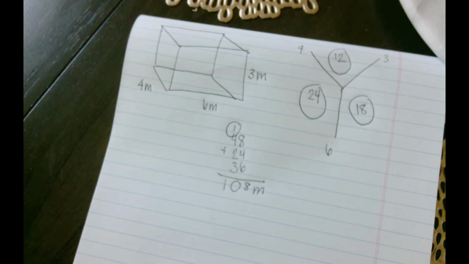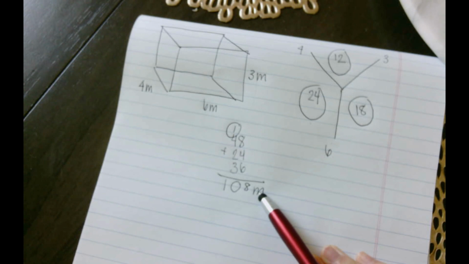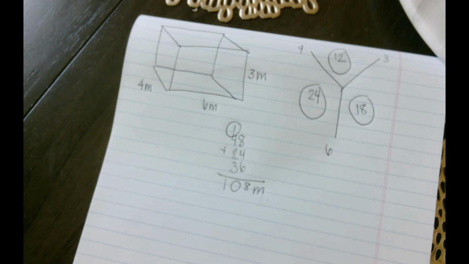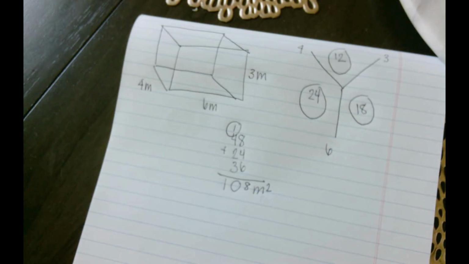So as you can see, I just added these up, made sure to carry. I checked my work, and then I added my label. You might be thinking, I'm not sure, Miss Corbett, is that the right label? Whenever you're labeling surface area, you make sure to square that number. Square that label. Now we're going to move on to finding the surface area using the surface area formula.